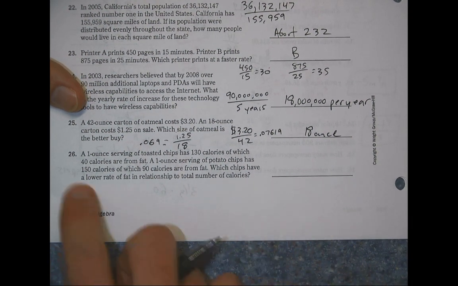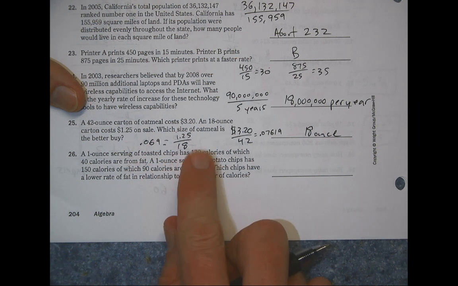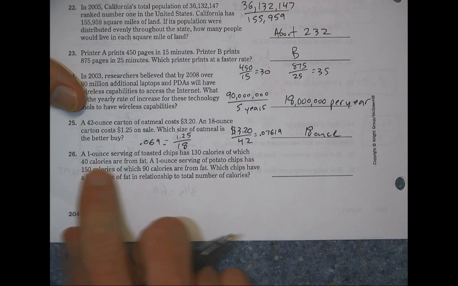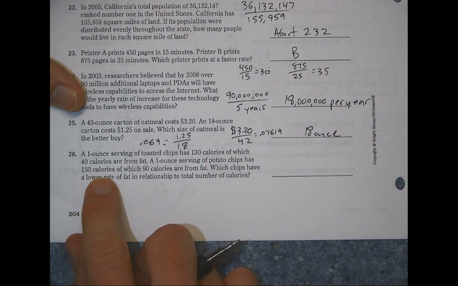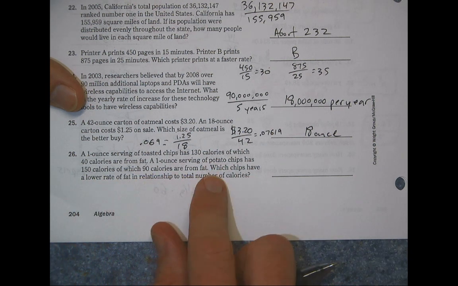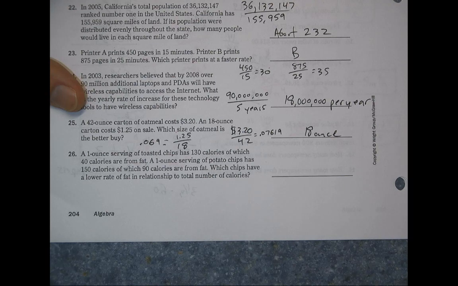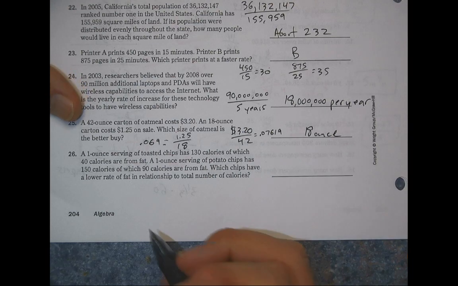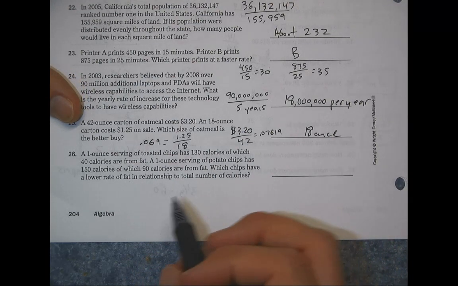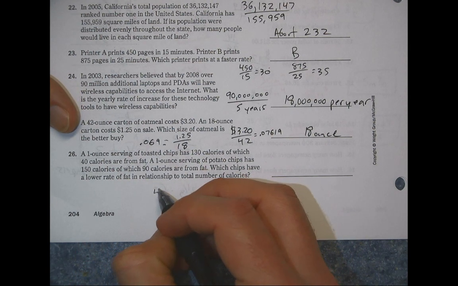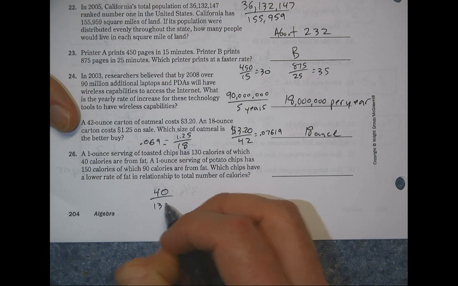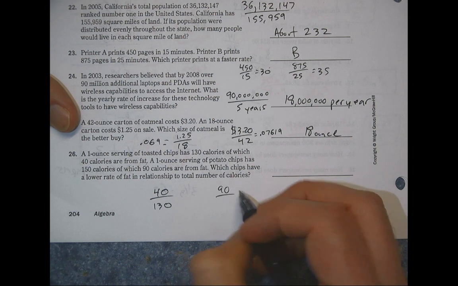All right, and the last one. A 1 ounce serving of toasted chips has 130 calories, of which 40 are from fat. A 1 ounce serving of potato chips has 150 calories, of which 90 calories are from fat. Which chips have a lower rate of fat in relationship to the total number of calories? So we're comparing the fat to the calories. So we have 40 out of 130, and we have 90 out of 150.